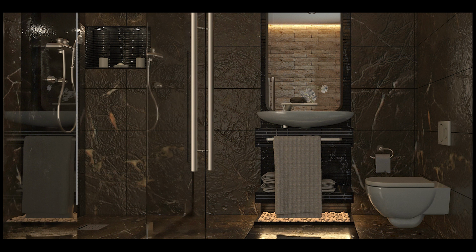In today's video, I have a bathroom scene. I am using Autodesk 3ds Max and V-Ray. Basically, I'll show you how I came up with this render.